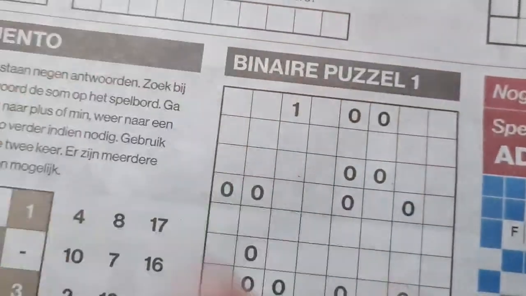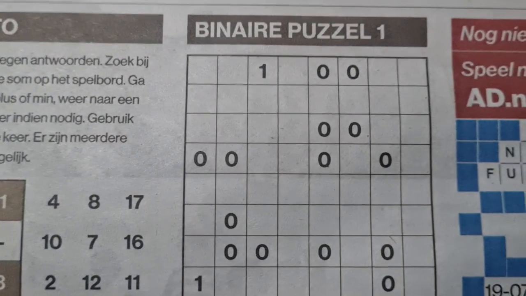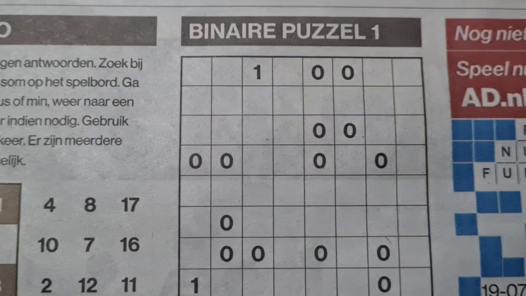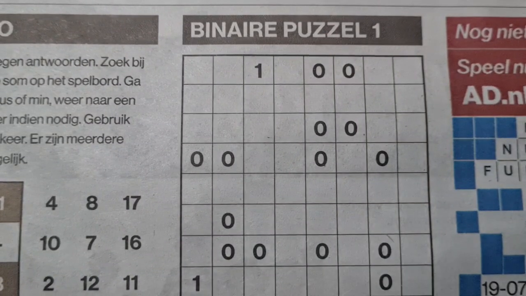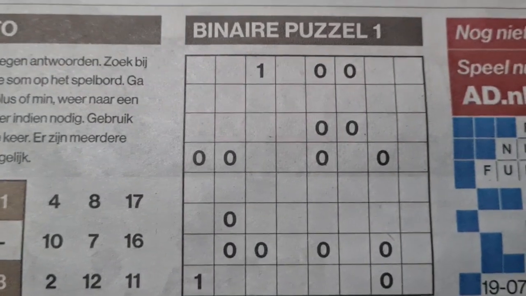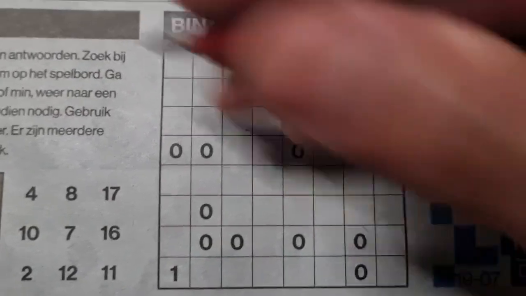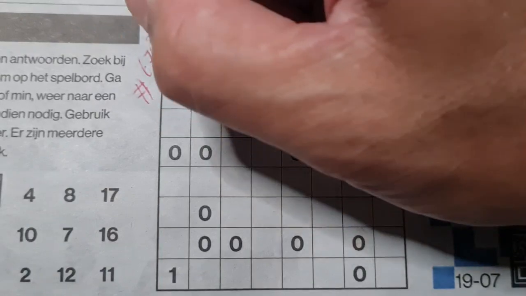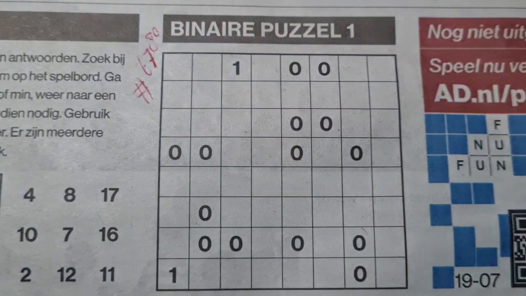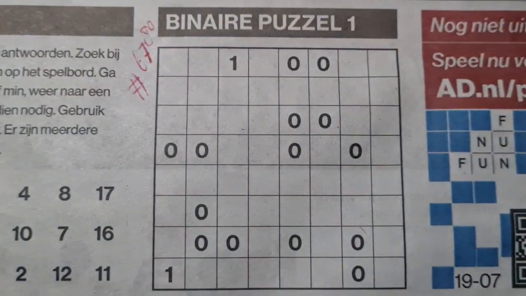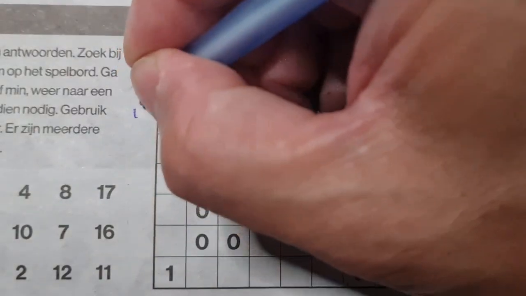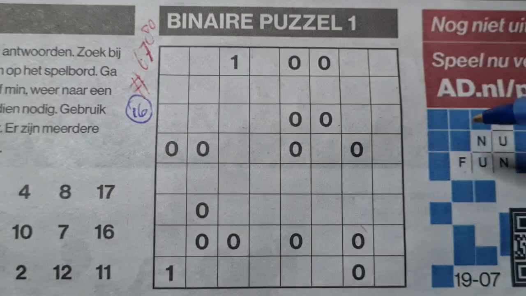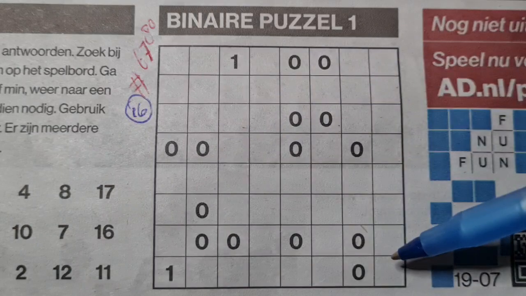Let me continue with the binary puzzle, and this will be number 6780. Before I start, I always count the printed digits. Well, this one has 16 printed digits. Wow, a lot of O's.